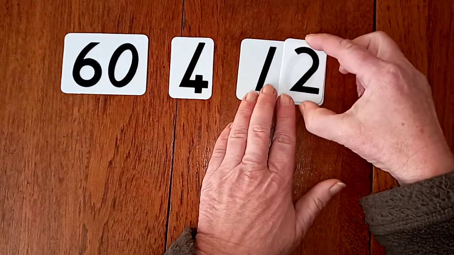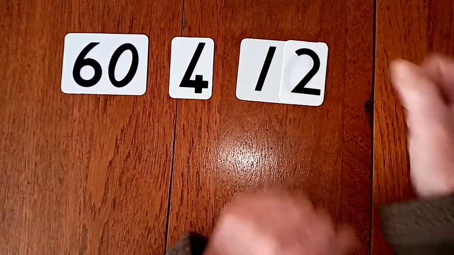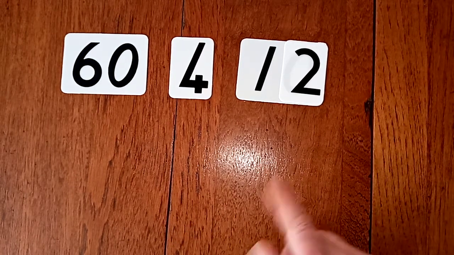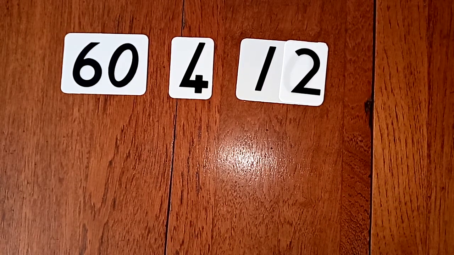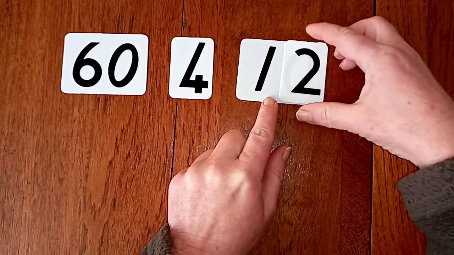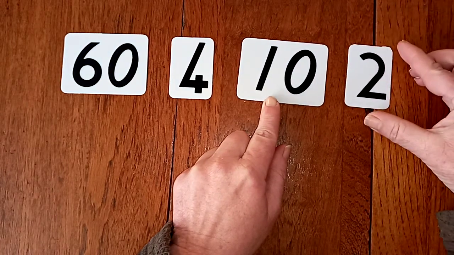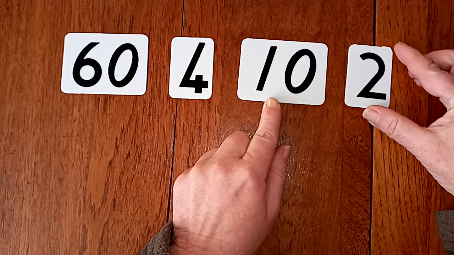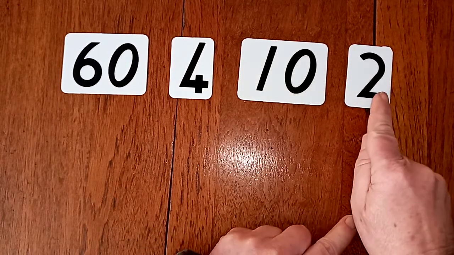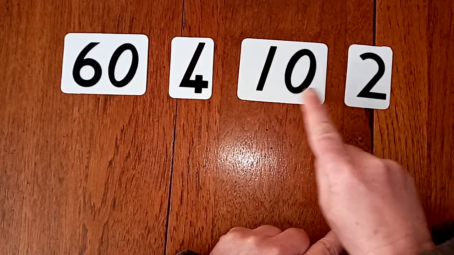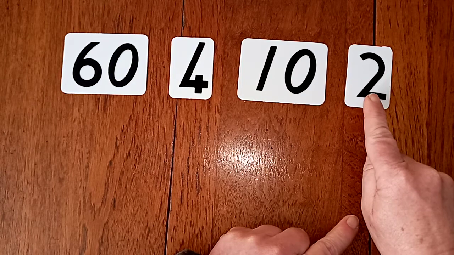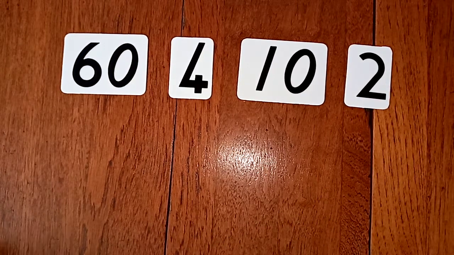So let's have a look at that. How many tens are in 12? That's right. 1 ten and 2 units. So 12 is 1 ten and 2 units. The next one, 47.